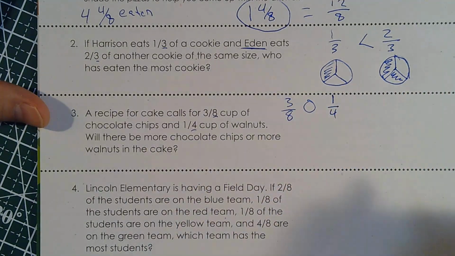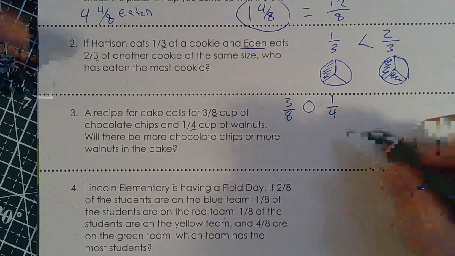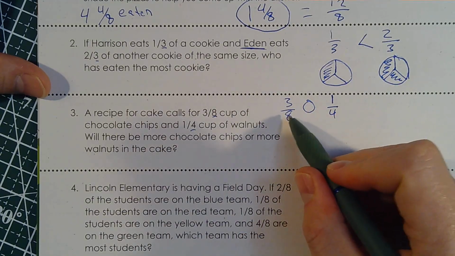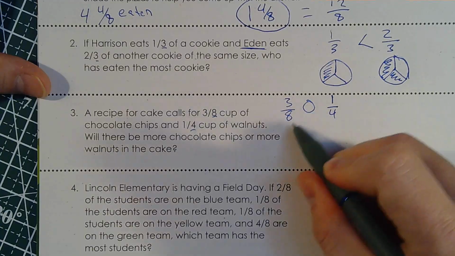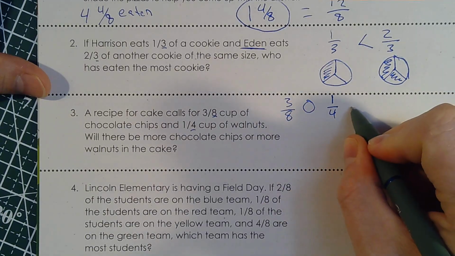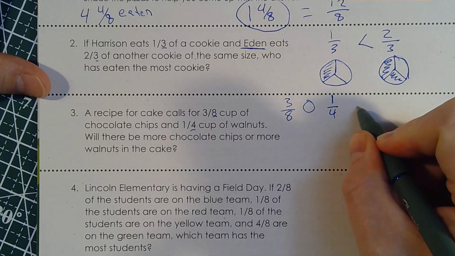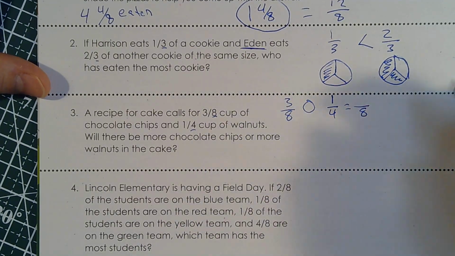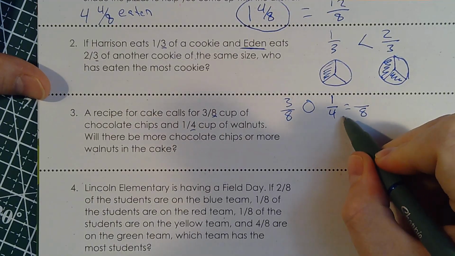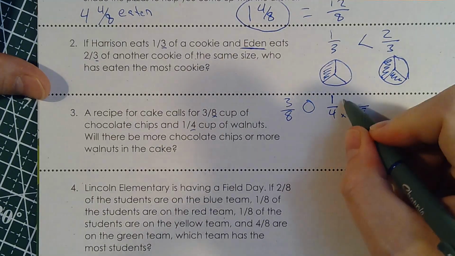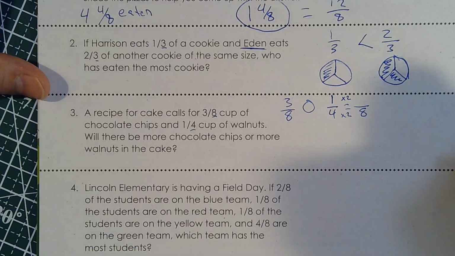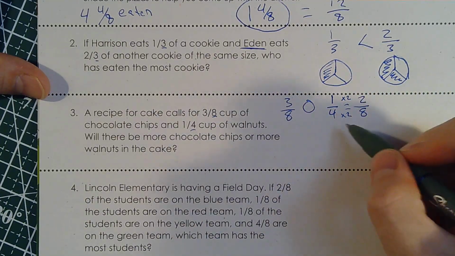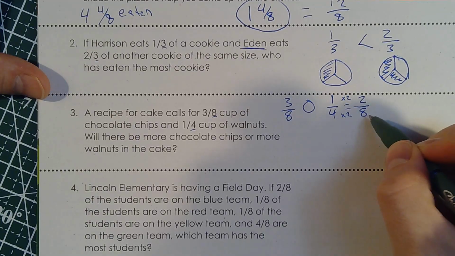And we could draw the picture, but let's go ahead and practice another strategy to bring this up to a fraction that has the same denominator. Well, we know that 8 is a multiple of 4. We know that we're timesing by 2 to get to 8, and whatever we do to the bottom, we've got to do to the top. So 1 times 2 is 2. So 3/8 compared to 2/8 here.